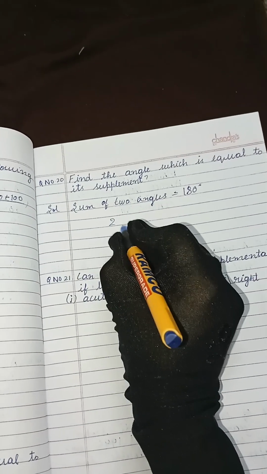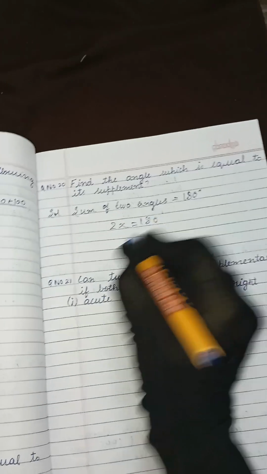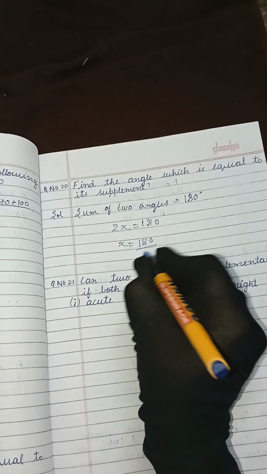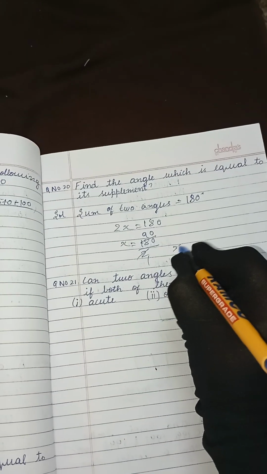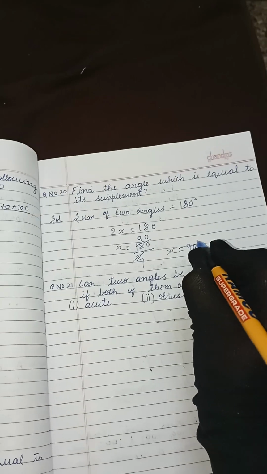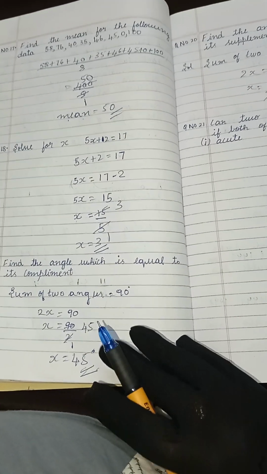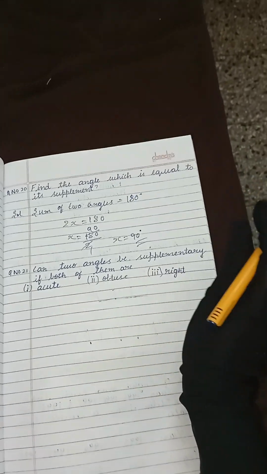Same as the previous sum. 2x is equal to 180 degrees. Take the variable x down here. x is equal to 180 by 2. Now 2 ones are 2, 2 nines are 18, 0. x is equal to 90 degrees. See, we got the answer. In the previous sum, we got 45 degrees. If we add 45 plus 45 it will give you 90 degrees. Here, 90 degrees plus 90 degrees will give you 180 degrees.